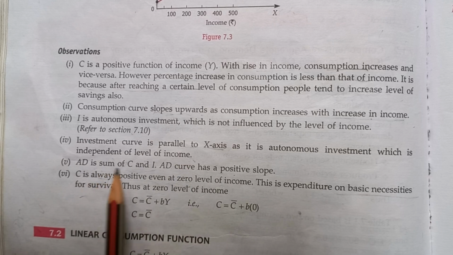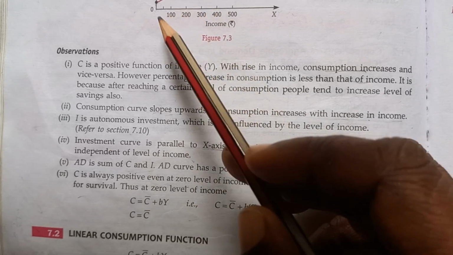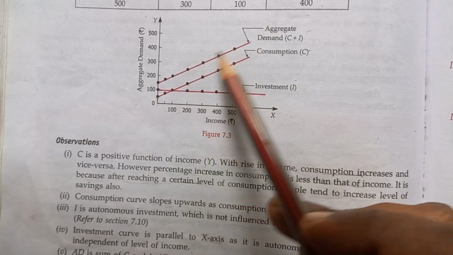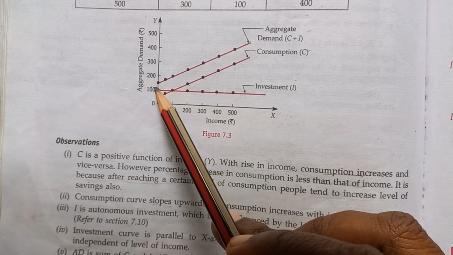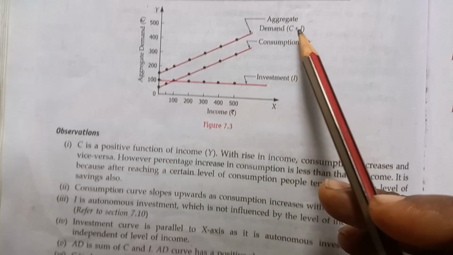AD is the sum of C and I. The AD curve has a positive slope. Positive slope means the line rises from left to right, upwards.